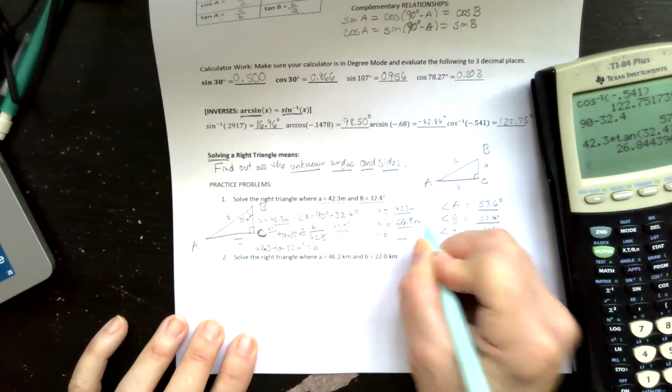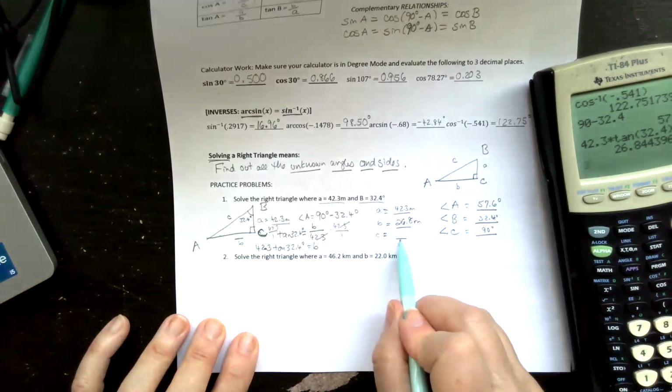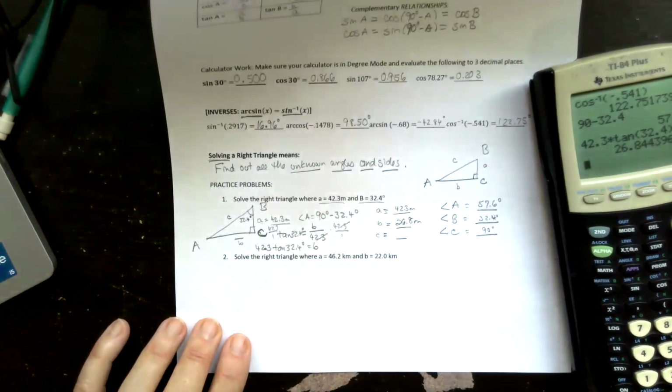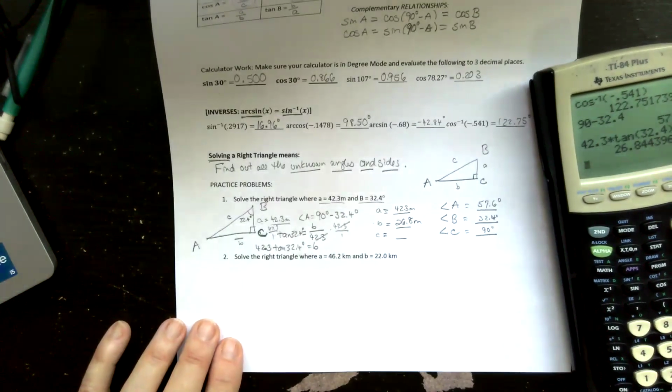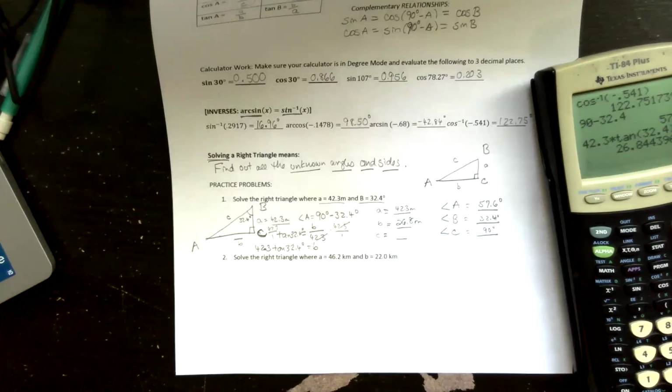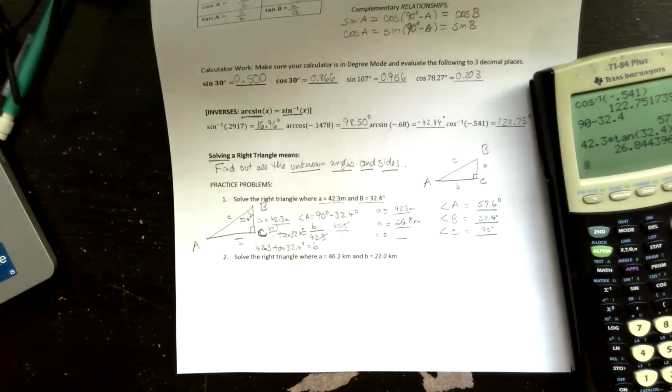26.8, and that's in meters. So now the only thing I have left to find is C. Well, I want to think of a trig ratio I can use that involves something I know and something I don't know. I know A, I know B, I know all the angles. There's a lot of choices I could use, but to say the most accurate will be to use the given information as much as possible. And since they gave me angle B and side A, I'm going to try to use that.